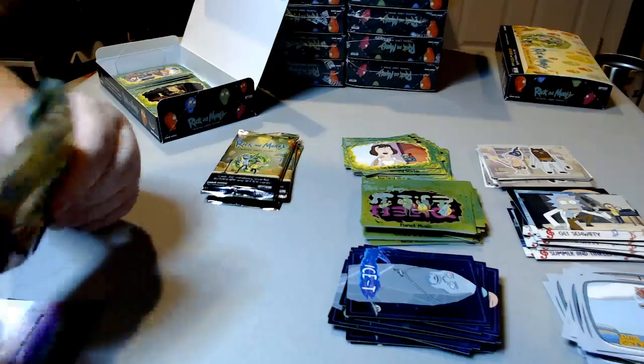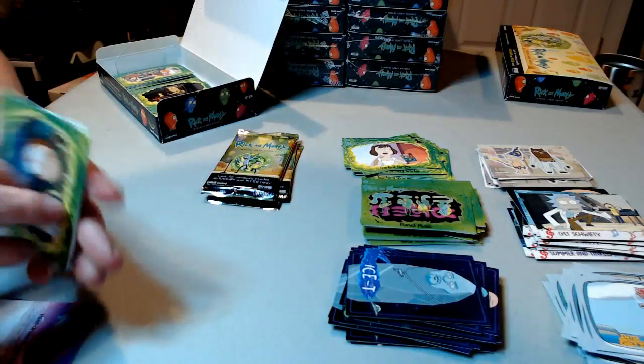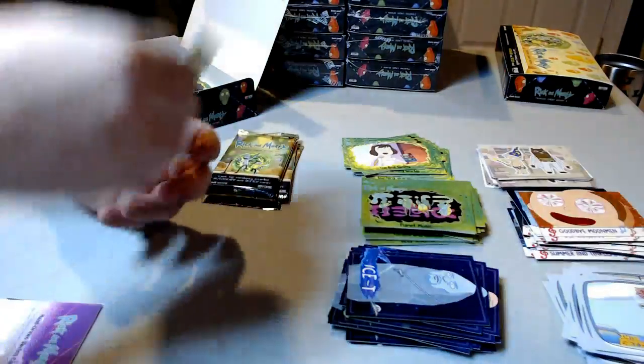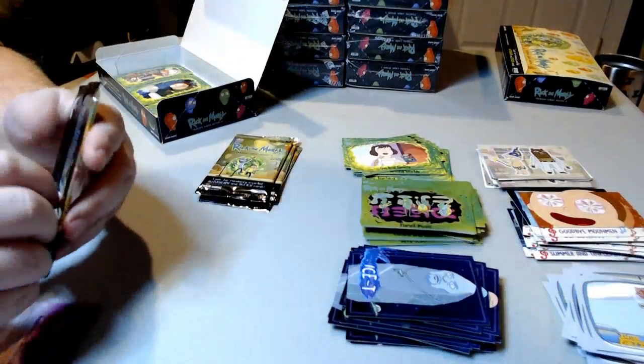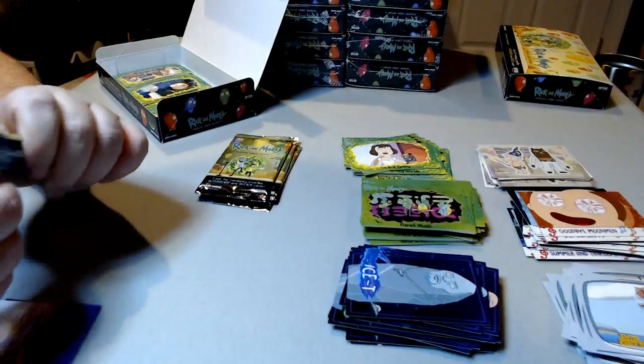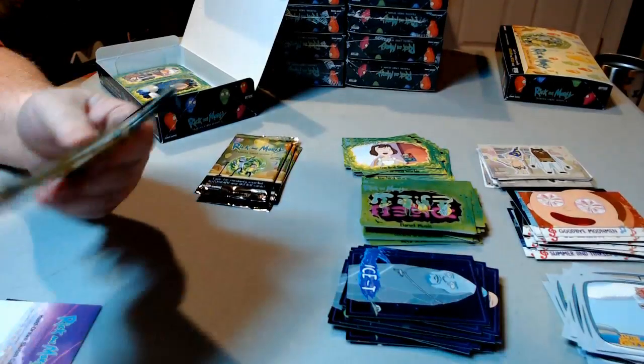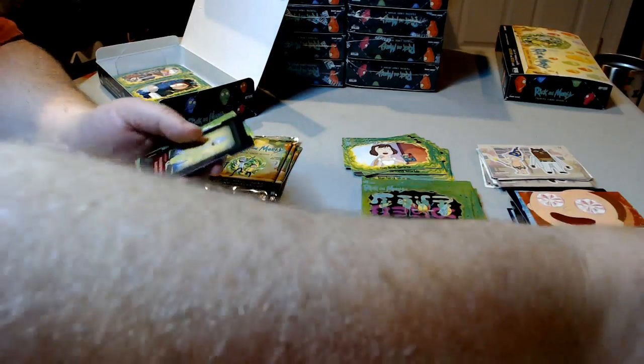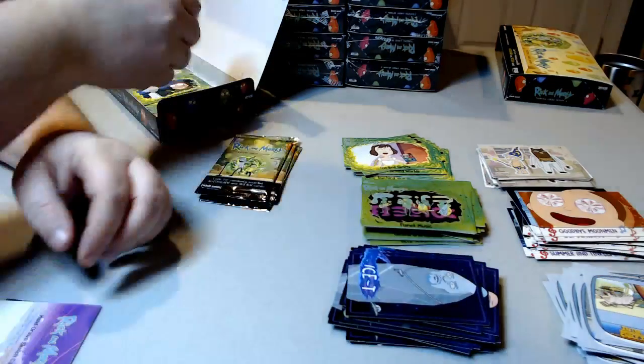I mean, I know everybody wants to chase the big sketch or the Amelia Clark autograph, but you've got to hold tight on the rest of the cards. I mean, it all has value.